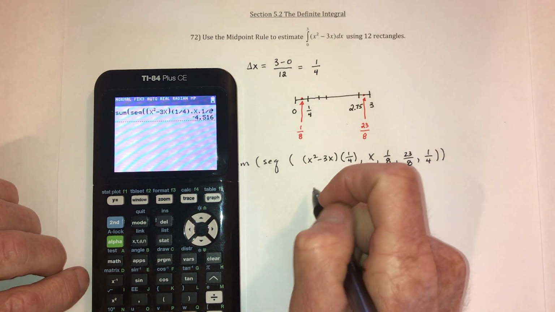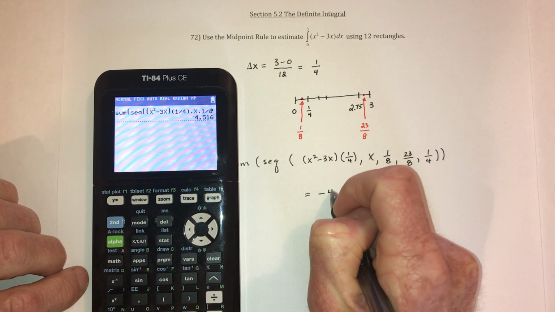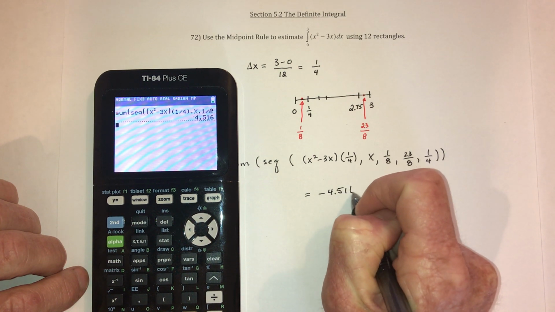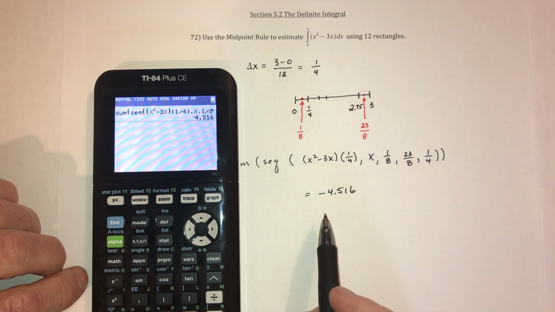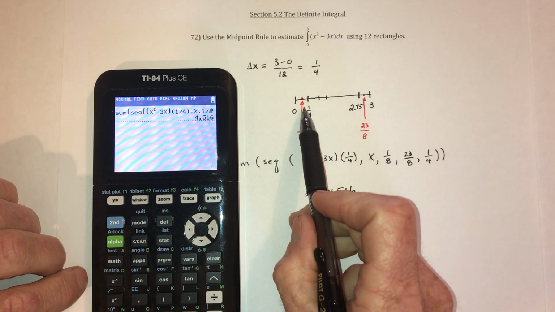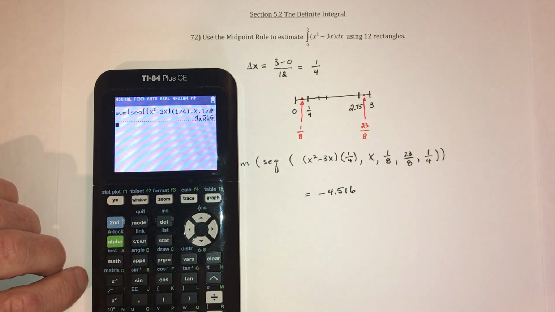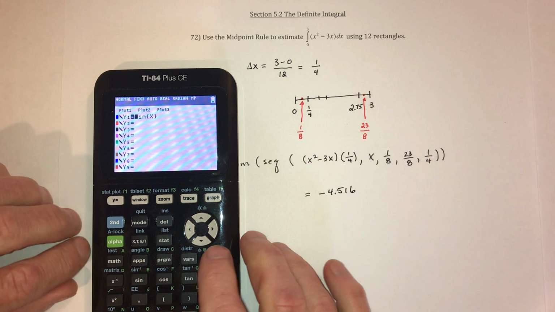And the estimate is negative 4.516. Well, how could area be negative? That would mean that it's underneath the x-axis. Let's see if that's true.